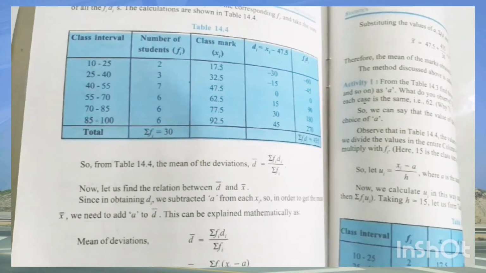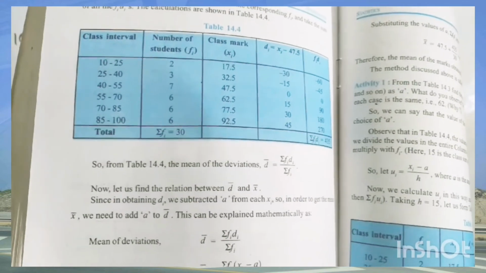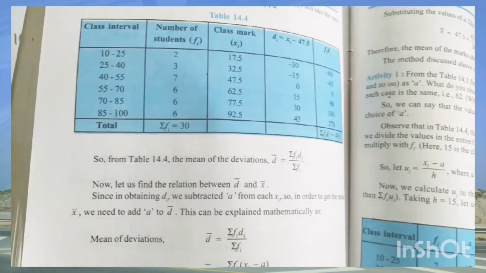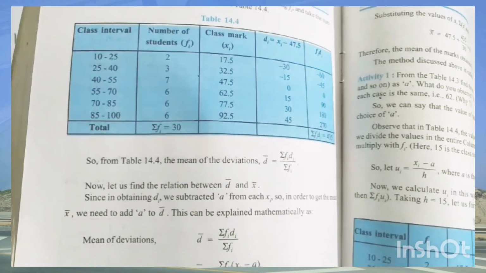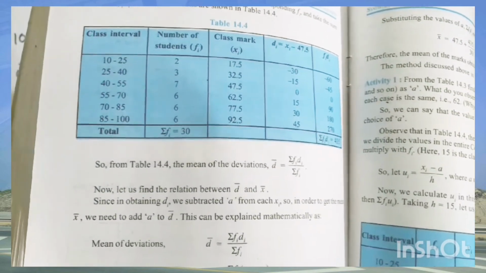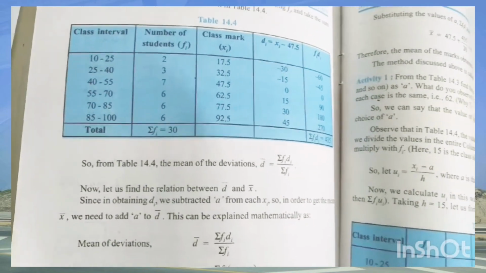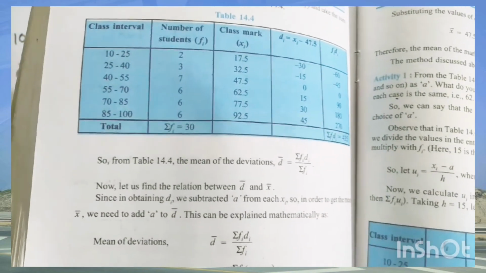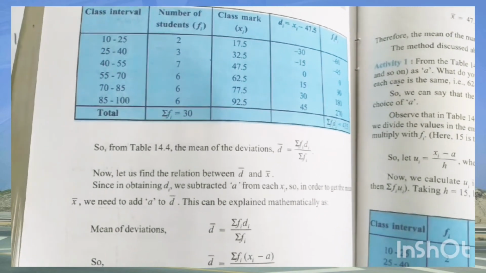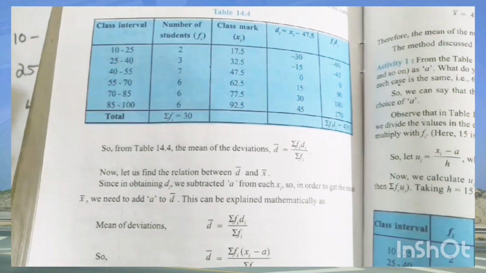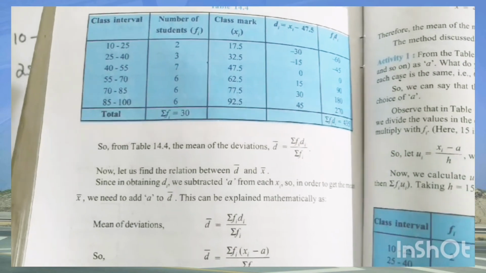That 17.5 minus 47.5, that is minus 30. 32.5 minus 47.5, that is minus 15. 47.5 minus 47.5, 0. 62.5 minus 47.5, 15. 77.5 minus 47.5, 30. 92.5 minus 47.5, 45. So we got di.